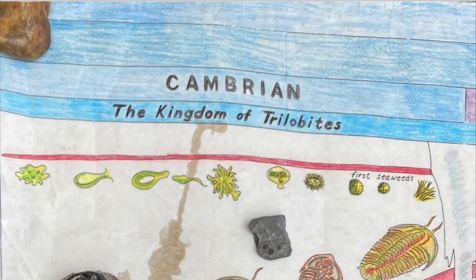The Cambrian period lasted about 55.6 million years. There was an overall global warming trend as the pre-Cambrian ice age receded. This allowed for more oxygen in the seas.